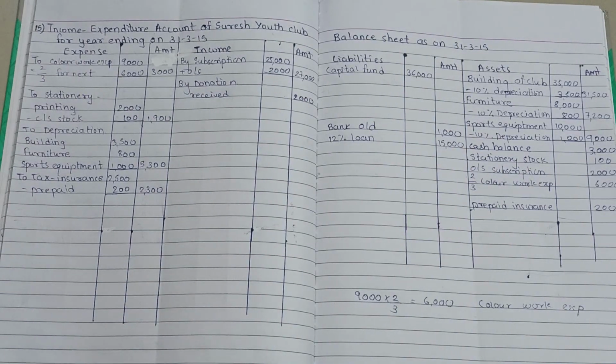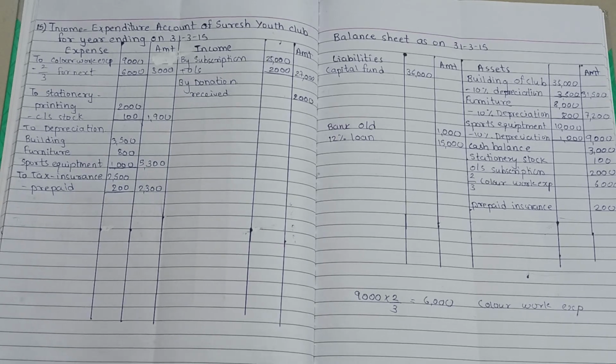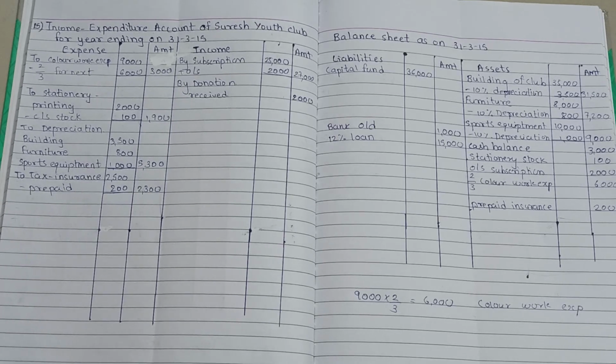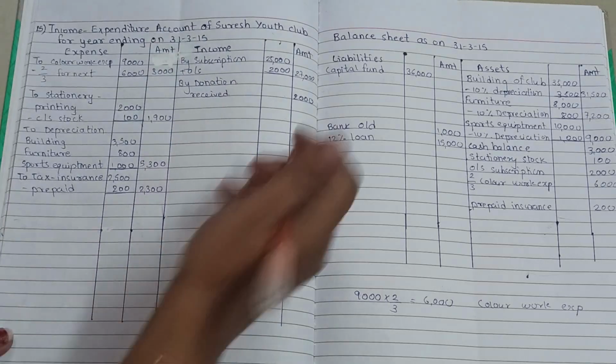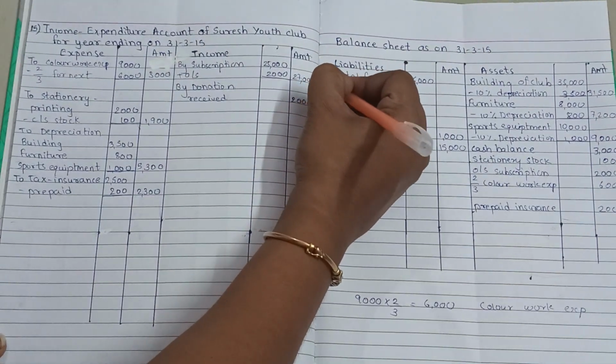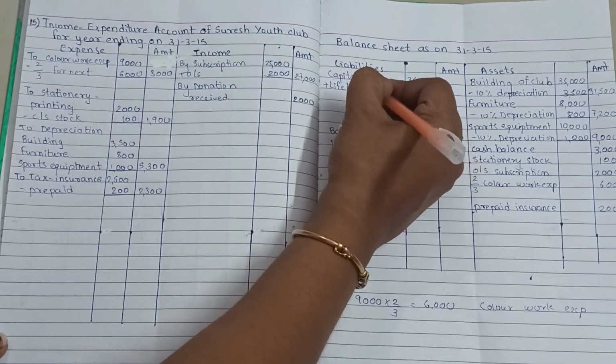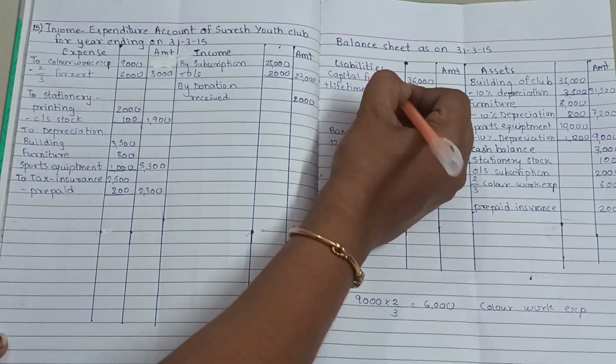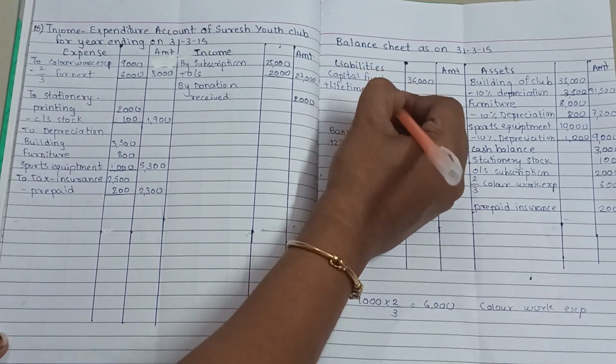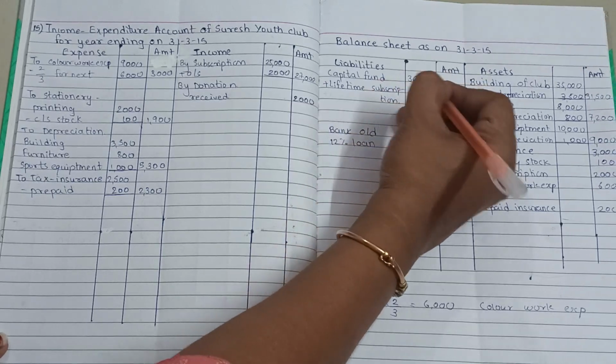Now lifetime subscription is added in capital fund, lifetime subscription is rupees 2,000.